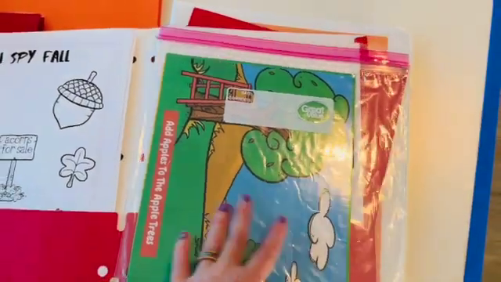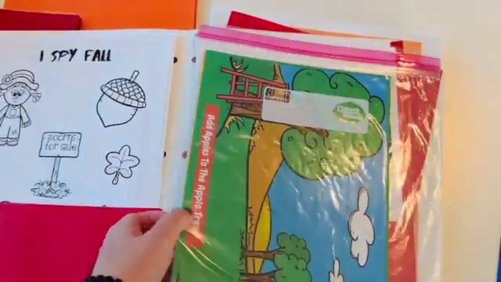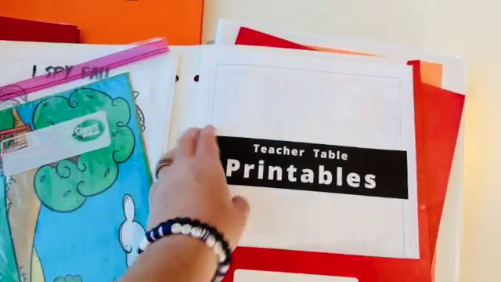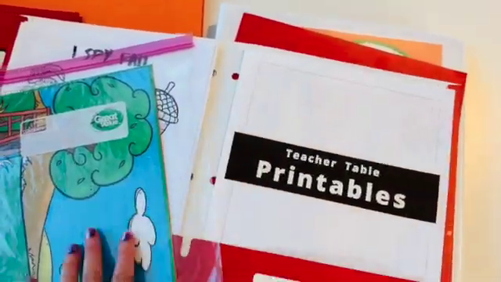And then, so this will be next week, Leaves Are Falling. So these are our Play-Doh mats. Here's some size sorting leaves. And then here are all my teacher table printables back here as well.